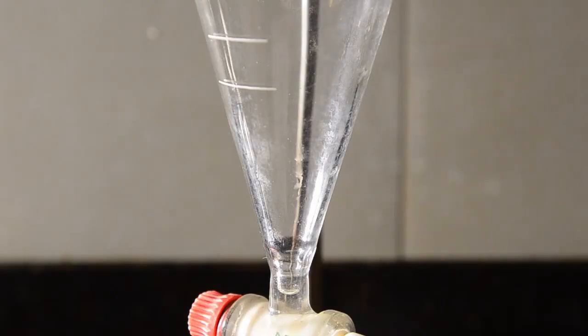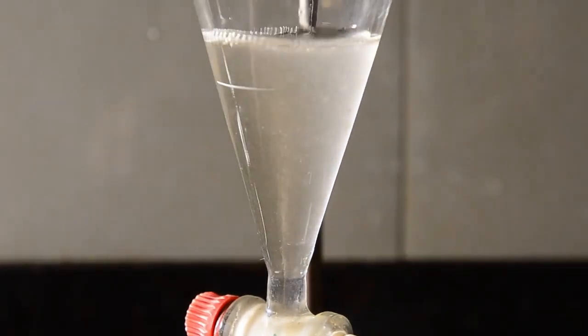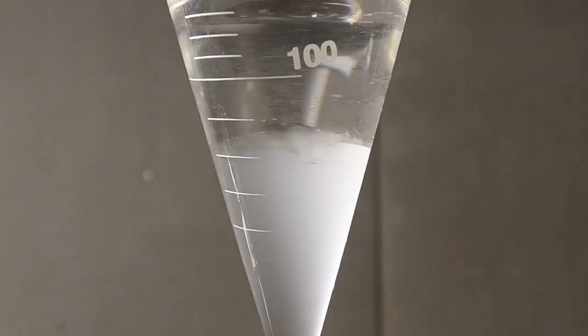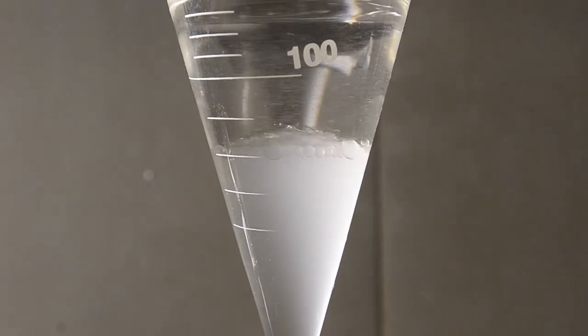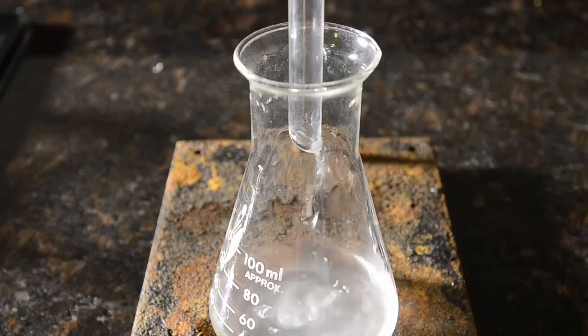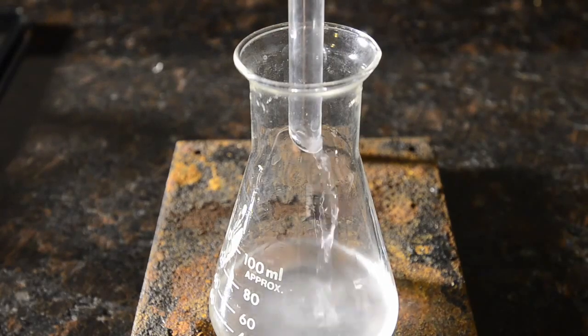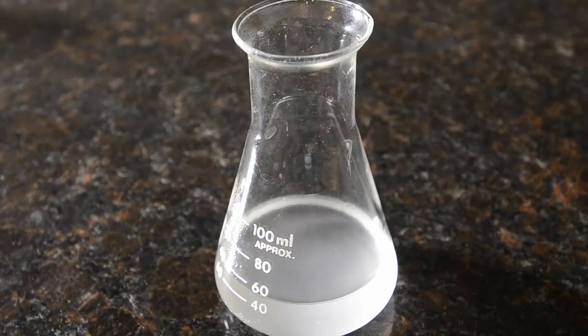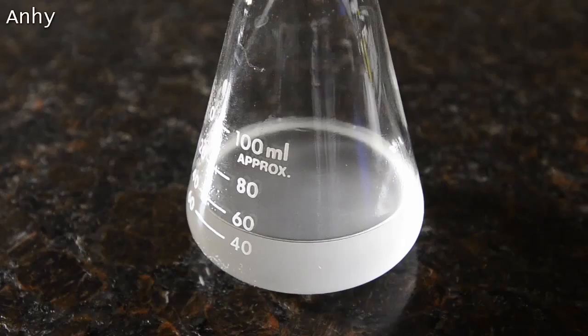Since the product appears to be insoluble and immiscible with water, we decided to combine the fractions in a separating funnel and wash with water. The organic layer turned slightly milky. We shook thoroughly, allowed the layers to separate, and then removed the bottom layer into a flask. Then we added some anhydrous magnesium sulfate to dry this.